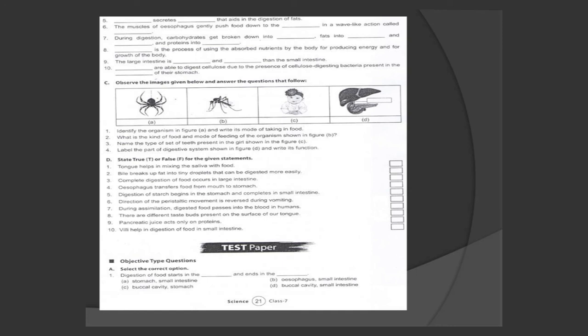10th one, ruminants are able to digest cellulose due to the presence of cellulose digesting bacteria present in the rumen of their stomach. Bacteria in ruminants are present only in the rumen. We saw in the 15th one, abomasum in ruminant possesses microorganisms, that is not correct. That is why I said option D. So ruminants are able to digest cellulose due to presence of cellulose digesting bacteria present in the rumen of their stomach.